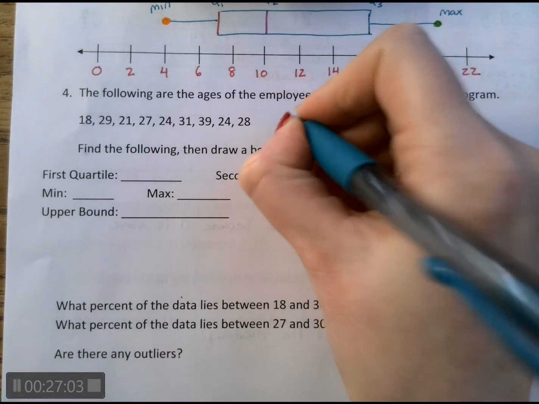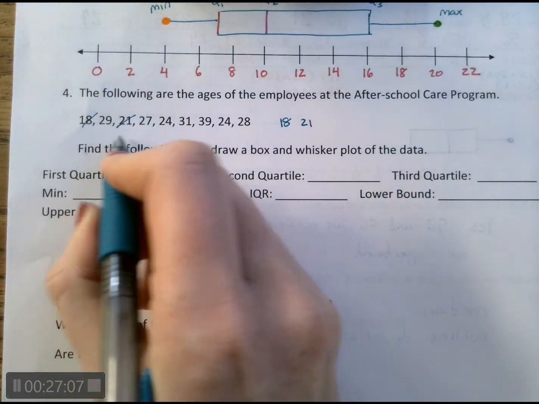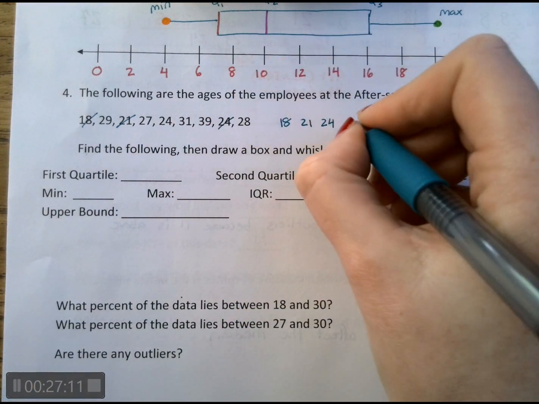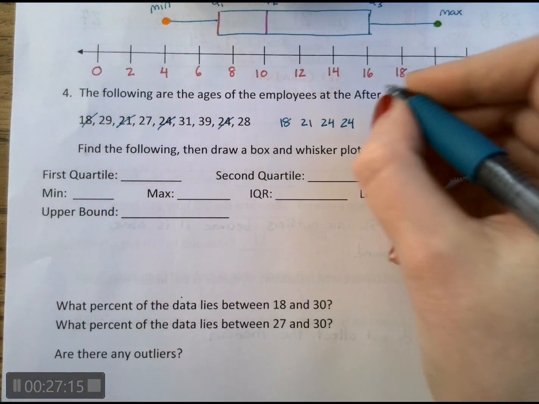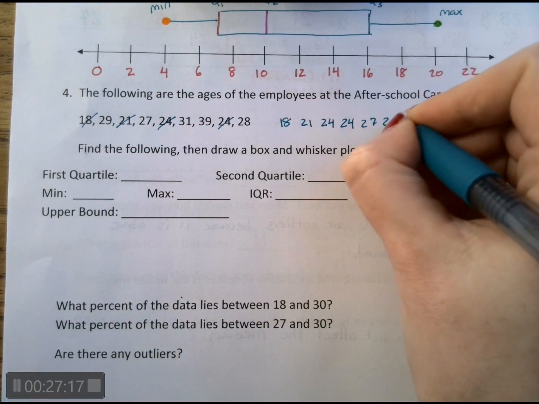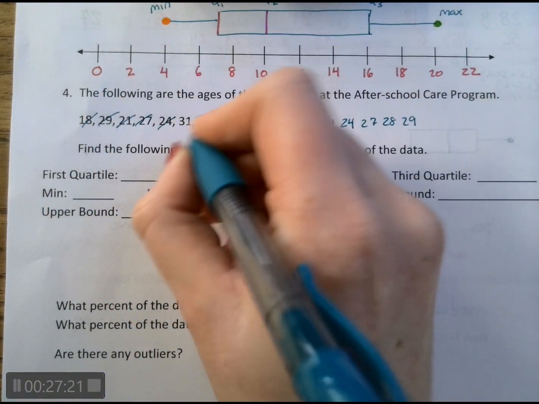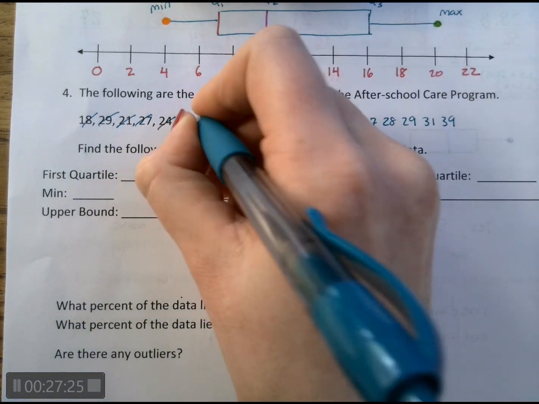So 18 is the smallest one, 21, 24, oh, there's another 24, 27, 28, 29, 31, and 39.